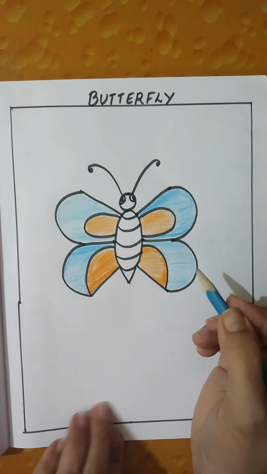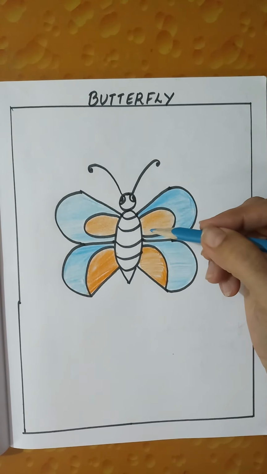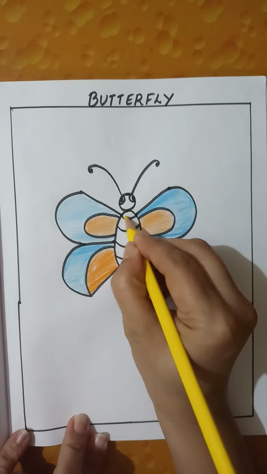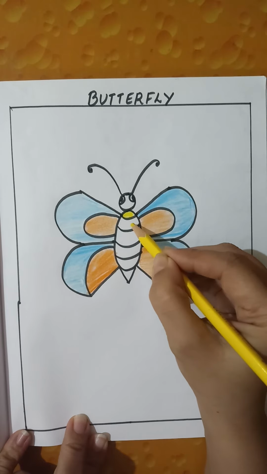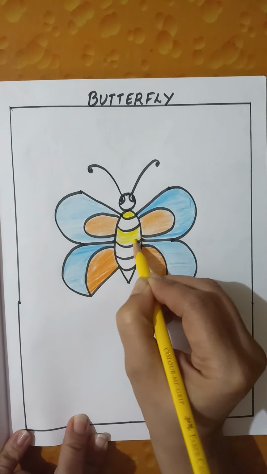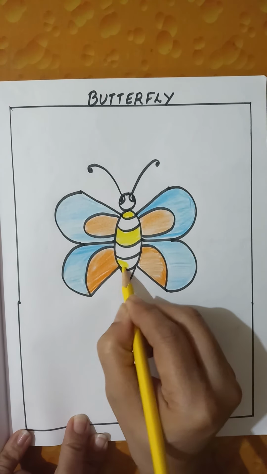All right, so this is done. Now here you can give whatever color you like, whatever your choice is. Okay, so just do this much, and then, okay, I'll give yellow here. Okay, alternate colors, like first yellow, then leave this white as it is, and you can give one more yellow. So leave one more space here, give yellow again.